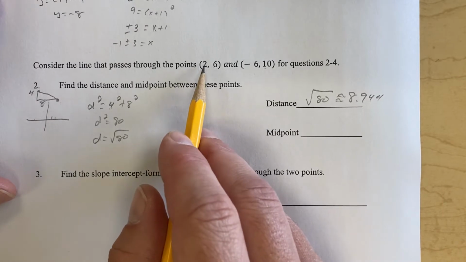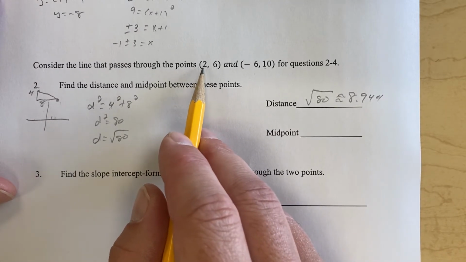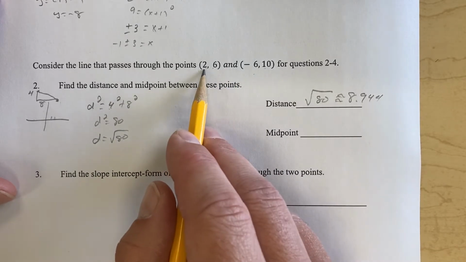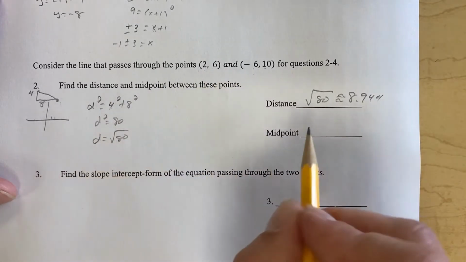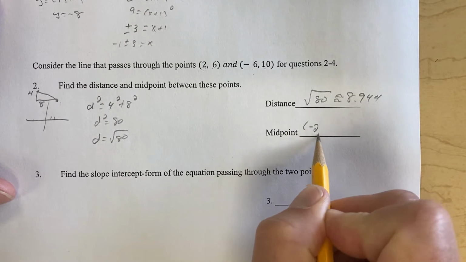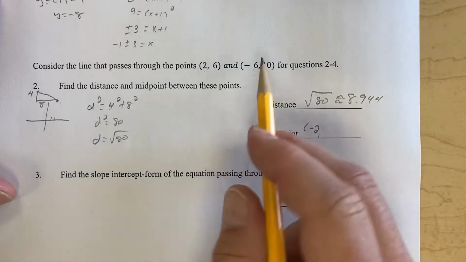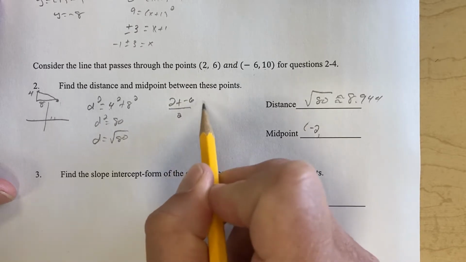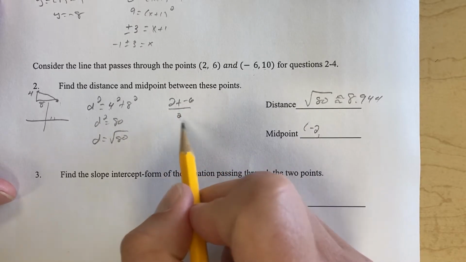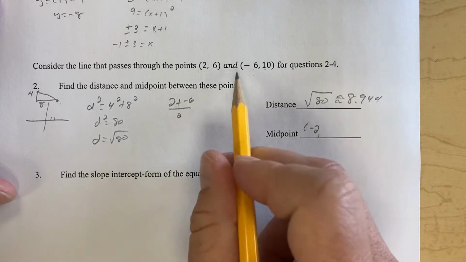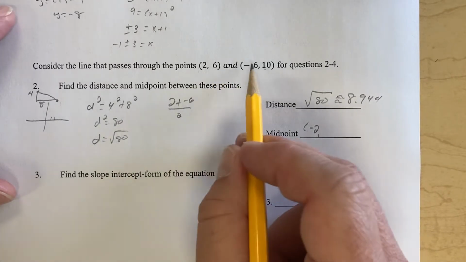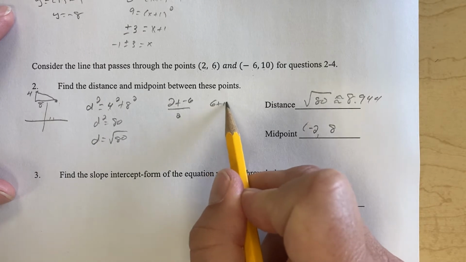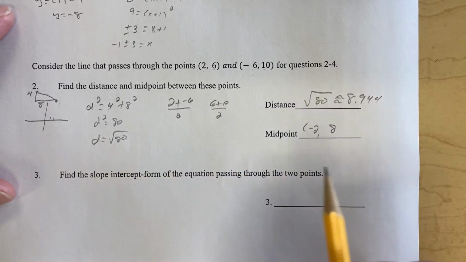Now, as far as the midpoint goes, what we're going to do is look at what's halfway between these. So if you look at 2 and negative 6, maybe intuitively you know that negative 2 is halfway between them. If you weren't sure, the easiest thing to do is to add those together and divide by 2. So negative 4 divided by 2 gives us negative 2. Same thing for the y's. Halfway between 6 and 10 is 8. But if you needed to, you could have done 6 plus 10 divided by 2 and gotten 8 that way.